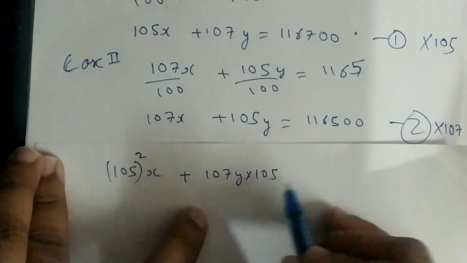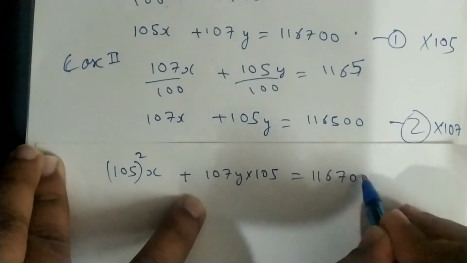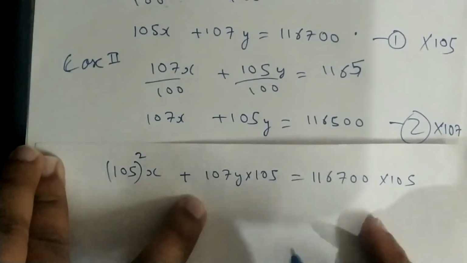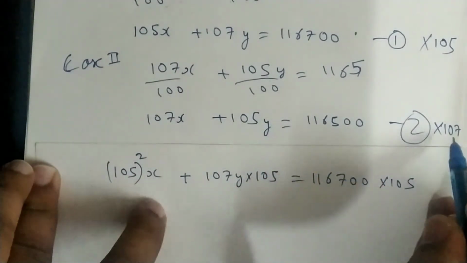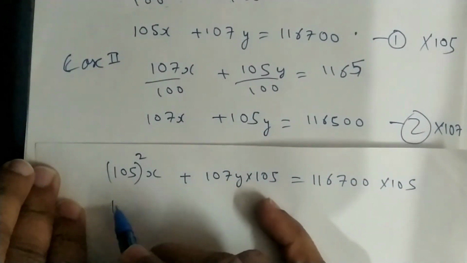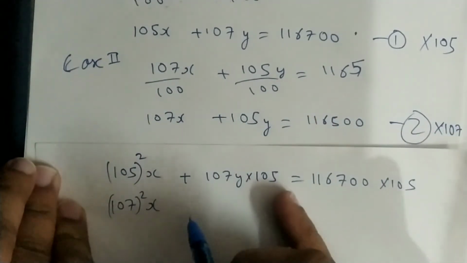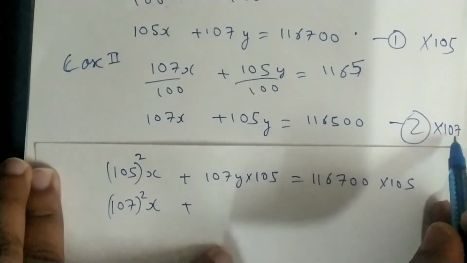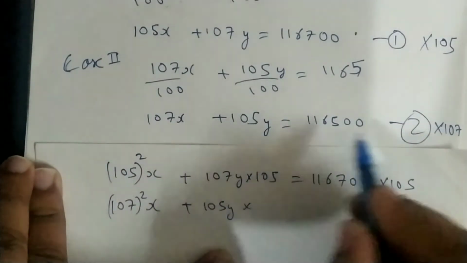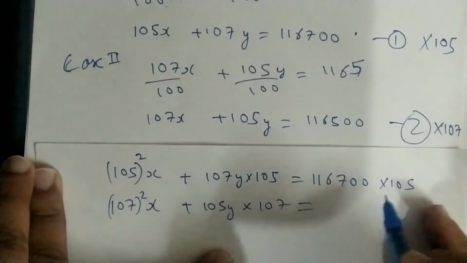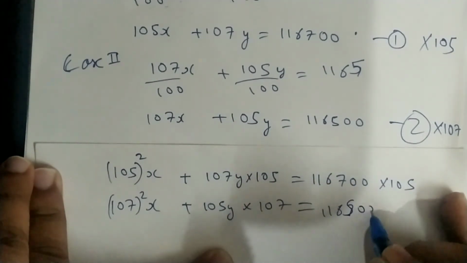Write it as it is. The same way 116700 into 105. So this is your first equation. Now we will write the second equation. So this will become 107 square into x when we multiply here, plus 105y multiplied by 107, and this will be 116500 into 107.